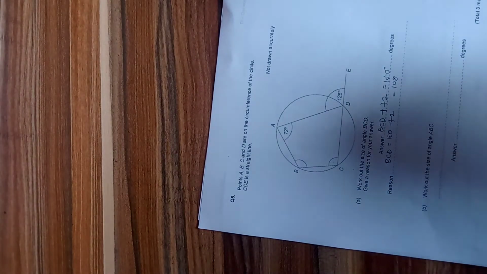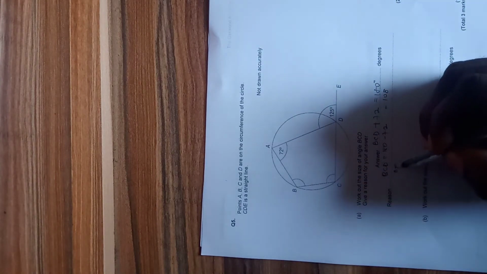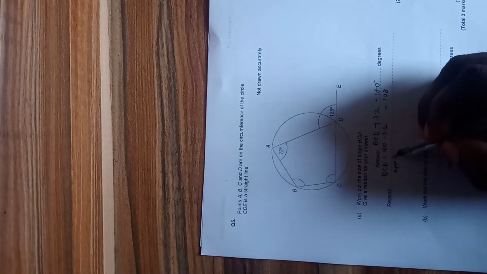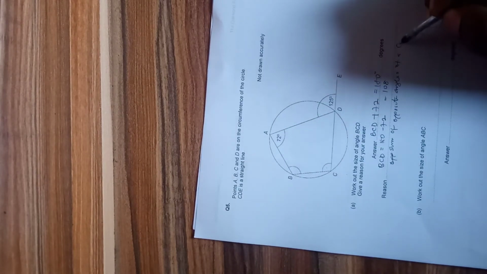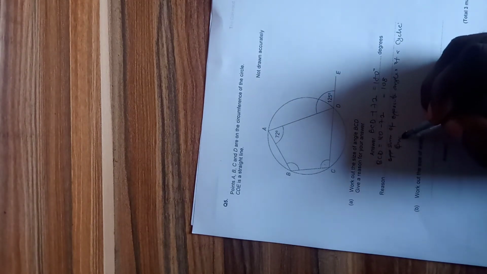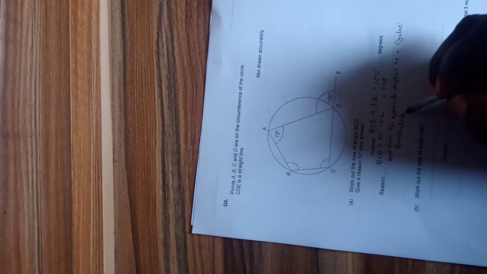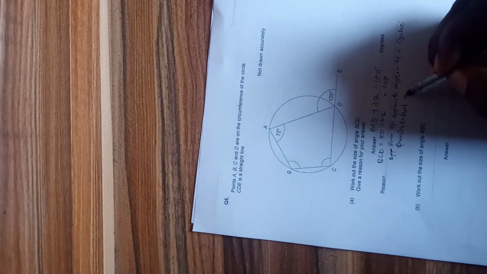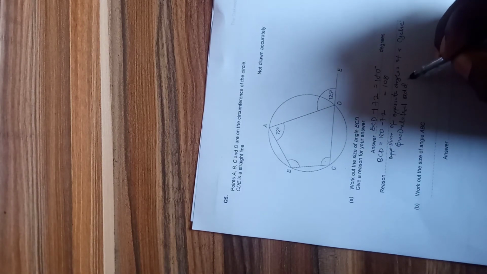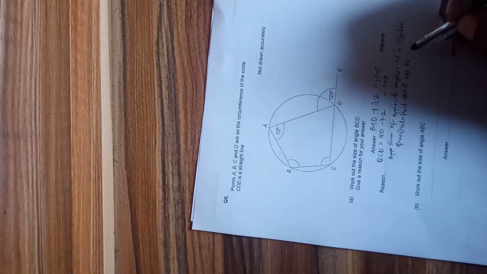Okay, we have to give the reason. What will be the reason? The sum of opposite angles of a cyclic quadrilateral add up to 180 degrees.